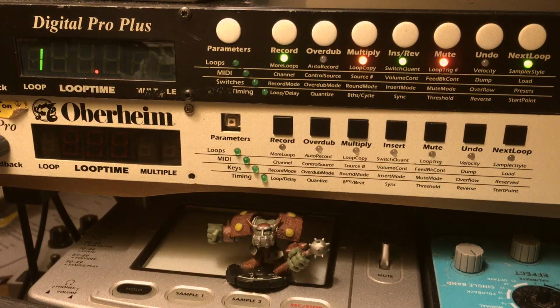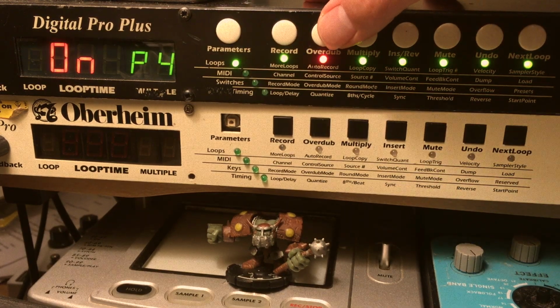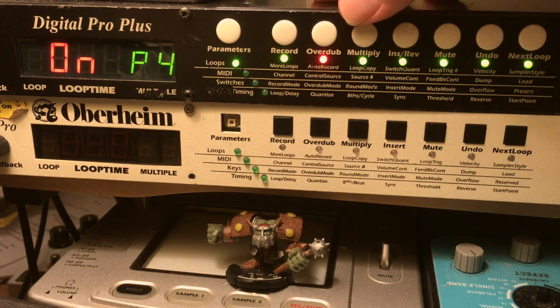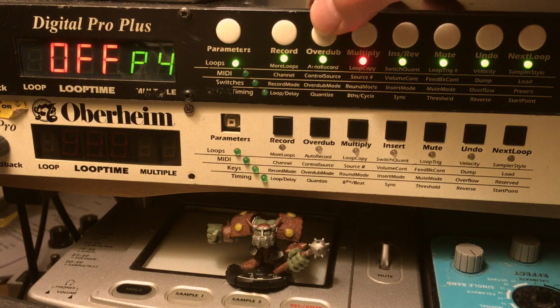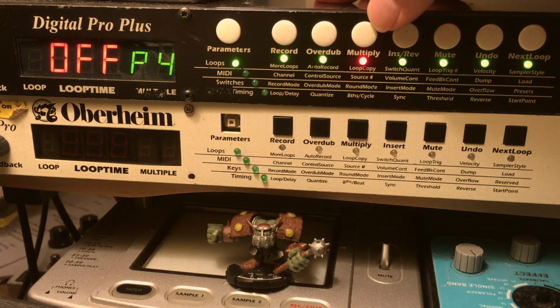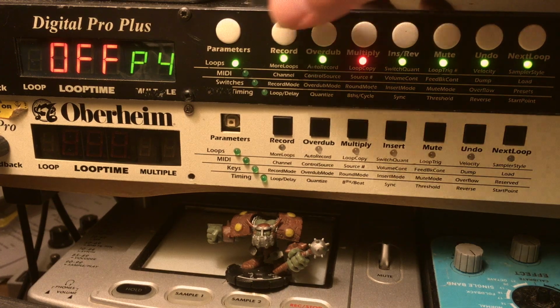Alright, I've talked in previous multiple loop videos about the idea that auto record and loop copy are kind of mutually exclusive. Here's the reason I say that. Auto record means that when you enter an empty loop, you immediately start recording something. Loop copy means that when you enter an empty loop, you immediately start copying the loop you just left into the new empty loop that you've just arrived in. Now here's where you can kind of have both happening at the same time.